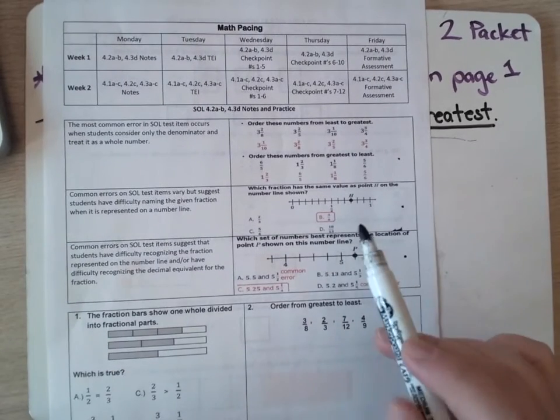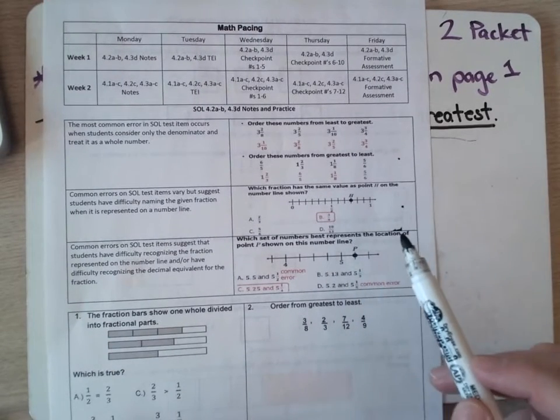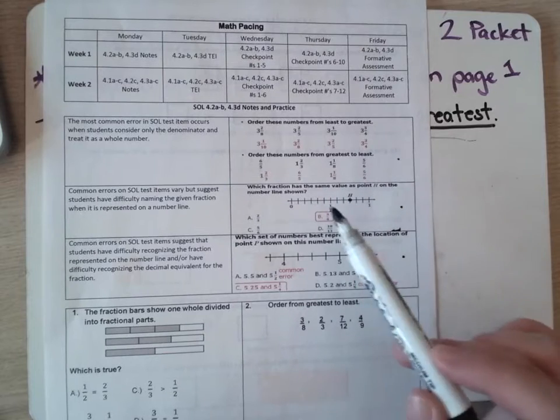So the first one says order these numbers from least to greatest. I know it shows you the answers, but I'm going to show you how to get there so that you can do the practice at the bottom by yourself.